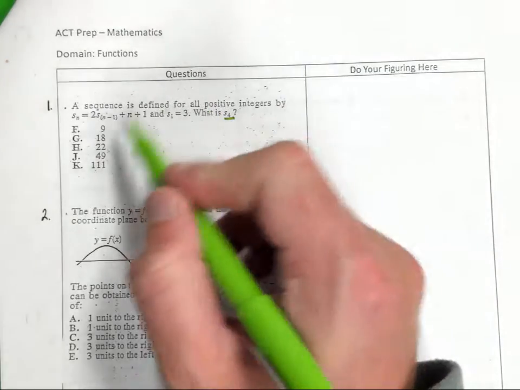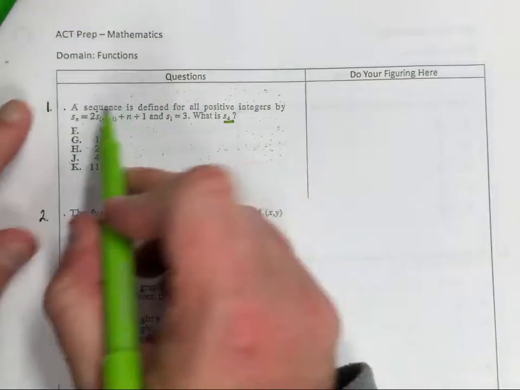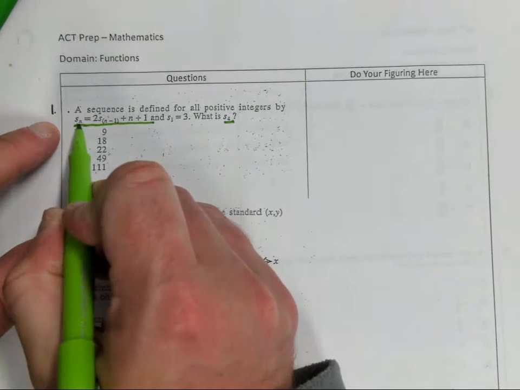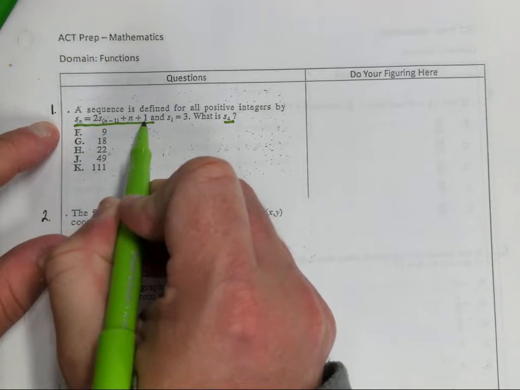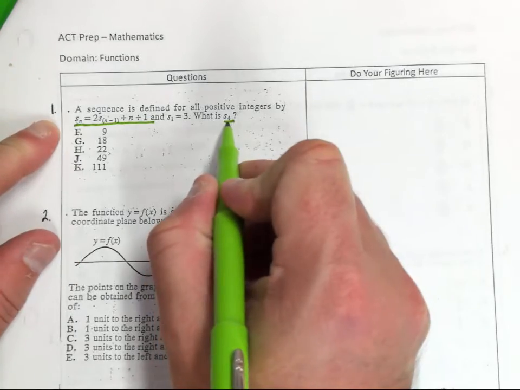So you look at this, you glance at your answer choices, all whole pretty numbers. That's great. Now go back and read. A sequence is defined for all positive integers by S sub n equals 2 times S sub n minus 1 plus n divided by 1. So that's like the formula. That's the rule of the sequence, okay? All right, and you want to know what S sub 4 is.